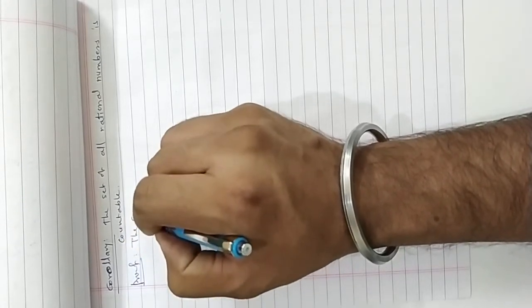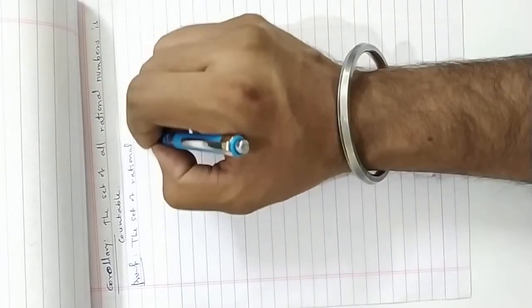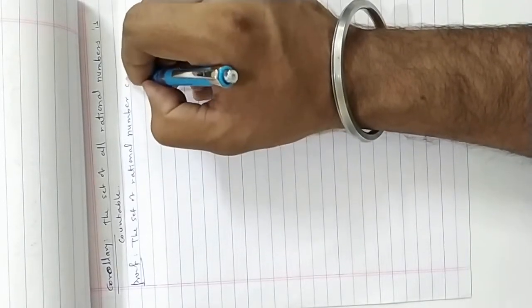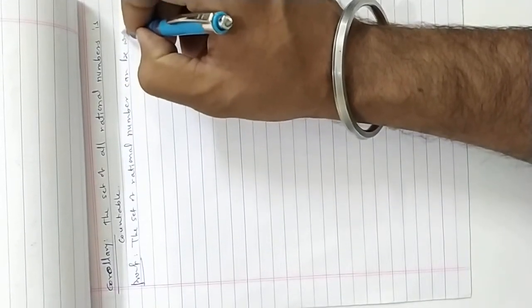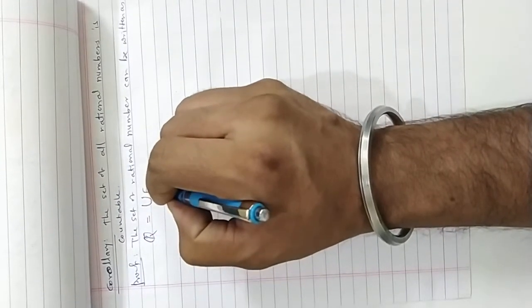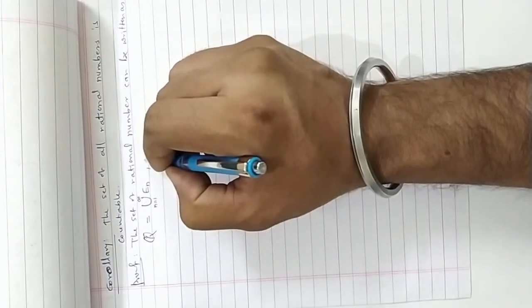The set of rational numbers can be written as the union of En. So what is the union?